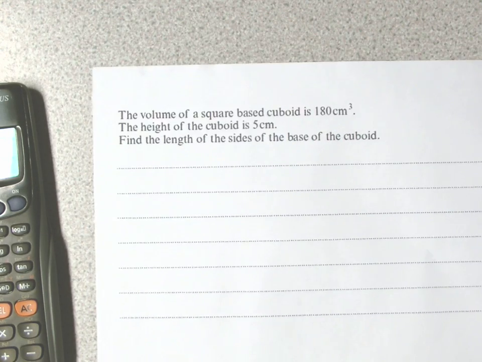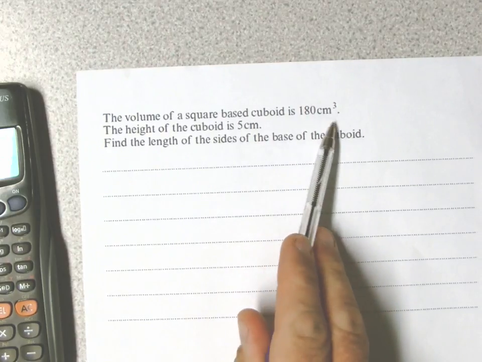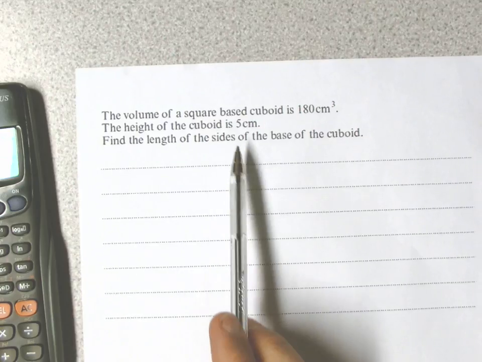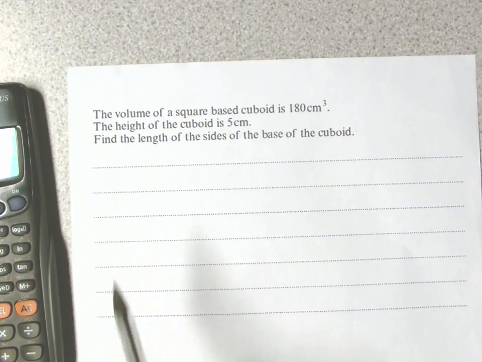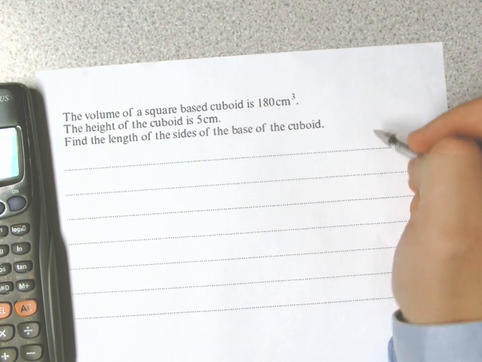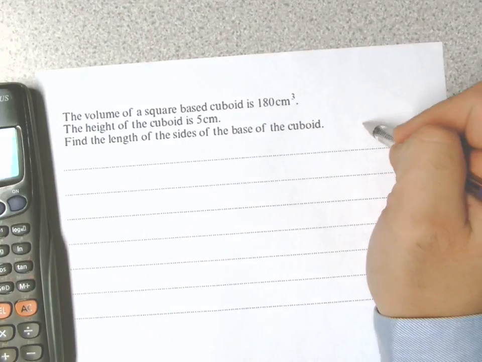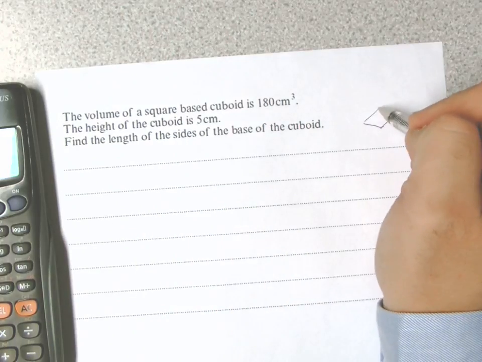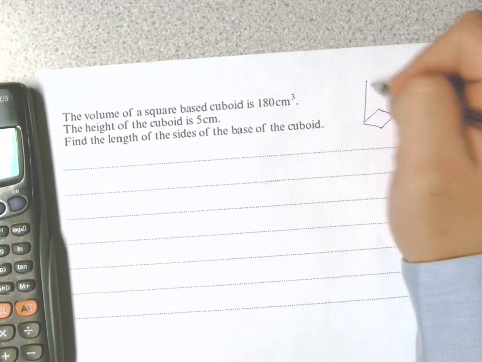Next one, there's no diagram here, but it says the volume of a square-based cuboid is 180 centimeters cubed. The height of the cuboid is 5. Find the length of the sides of the base of the cuboid. A sketch will help you. And what's good is that it's a square-based cuboid, so the base is going to look something like that, and of course then we've got its height.